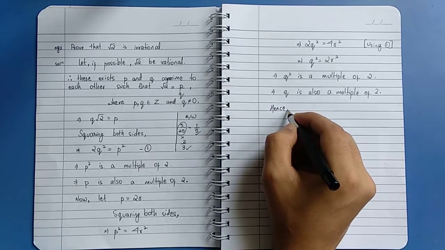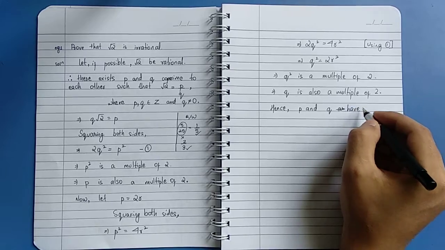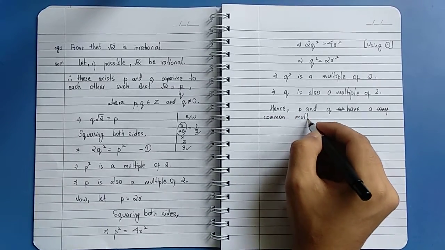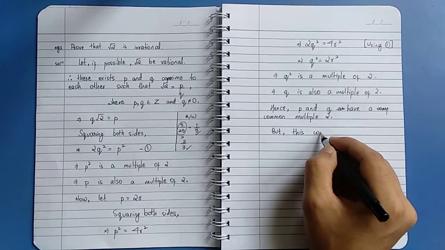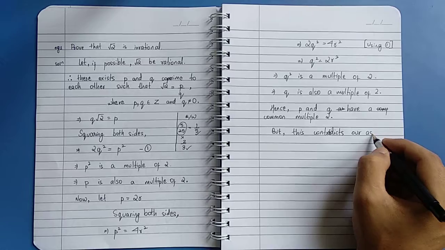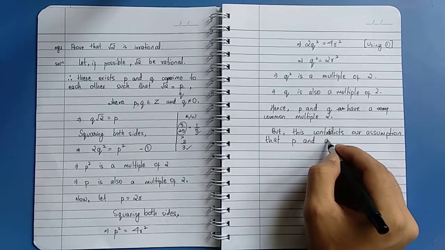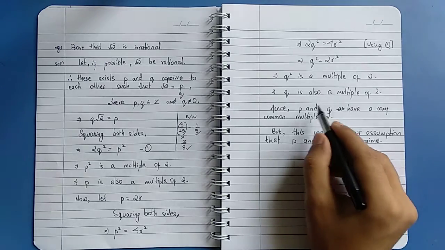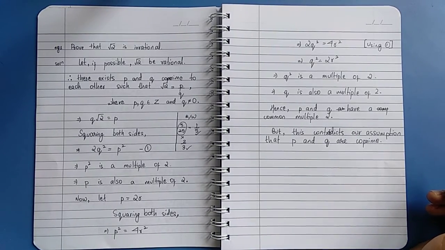Hence, p and q have a common multiple 2, but this contradicts our assumption that p and q are co-prime. We assumed that p and q are co-prime, meaning they should not have any common factor. But according to this, we are getting p and q having a common multiple 2. So this becomes a contradiction.